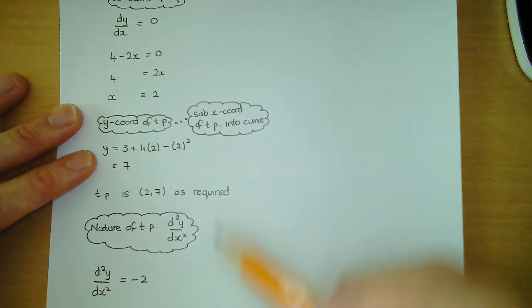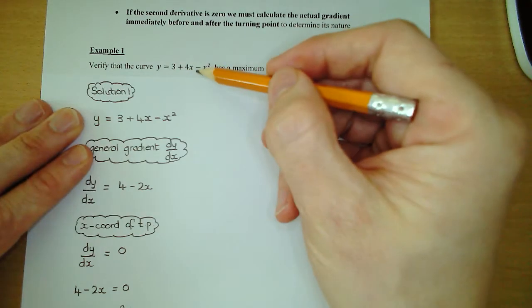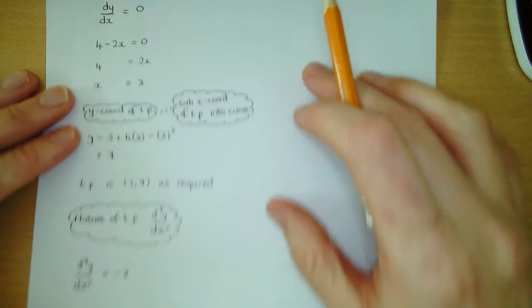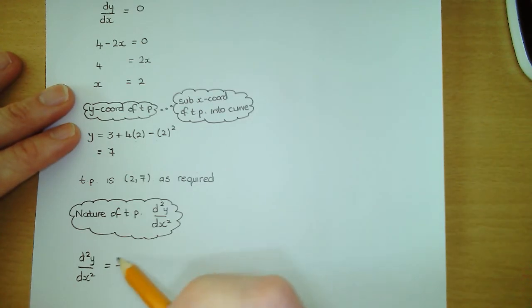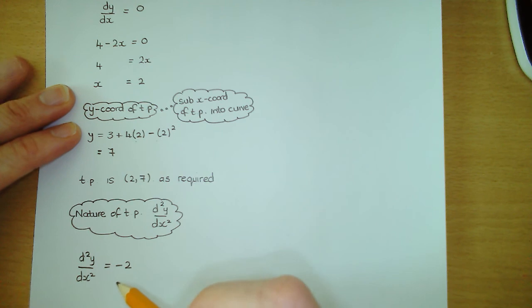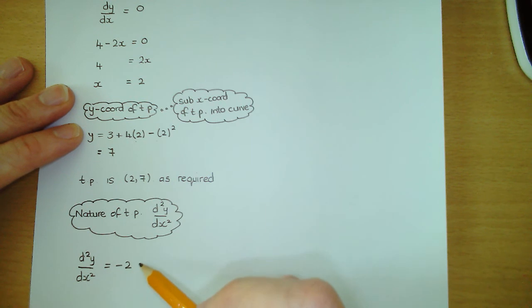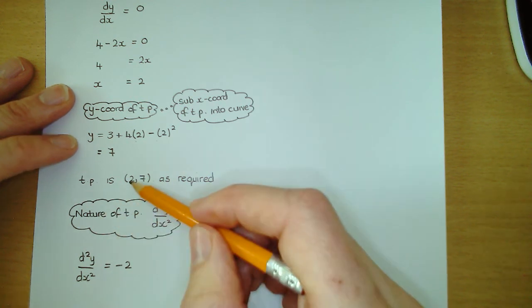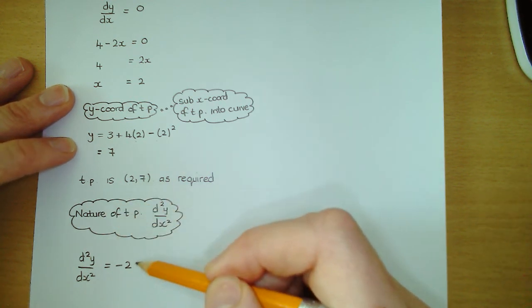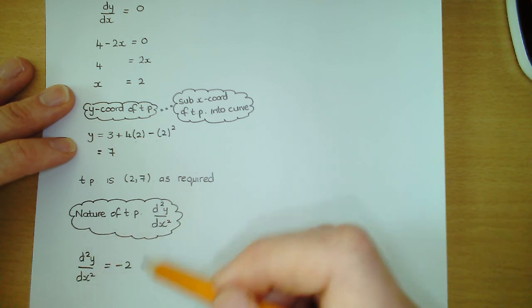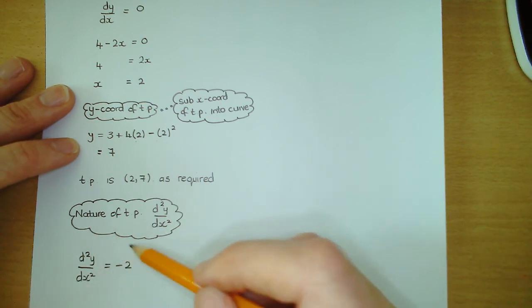Now, because we were working with a quadratic curve, when you get the second derivative, it'll always be just a numerical value. However, when you look at cubic curves, the second derivative will not be just a numerical value, it will actually still have x in it. And when the second derivative still has x in it, what you do is you sub the x coordinate of the turning point into it to work out what the second derivative is. But we can't do that here.